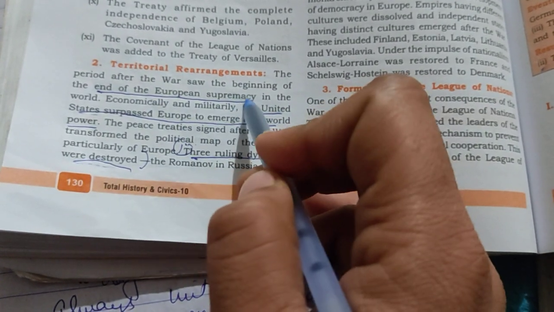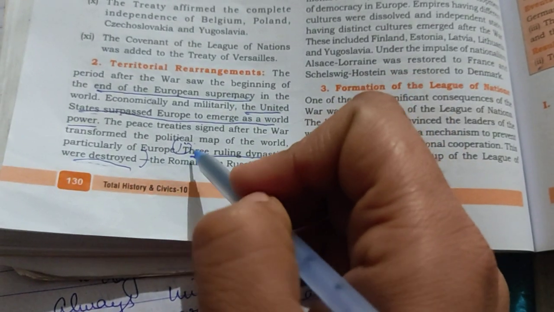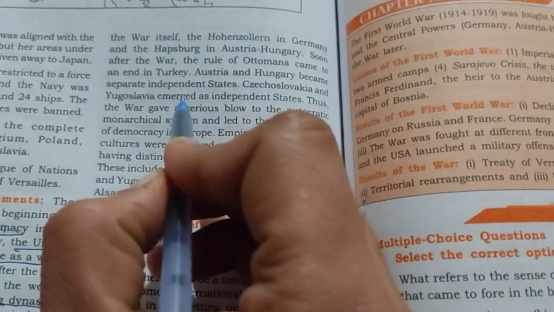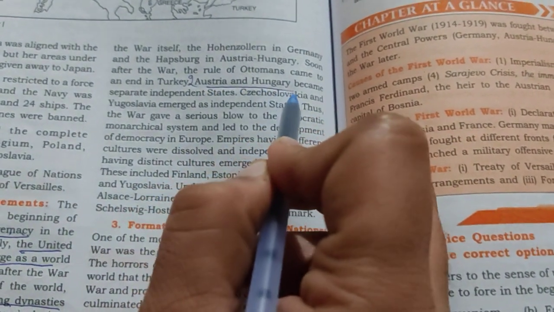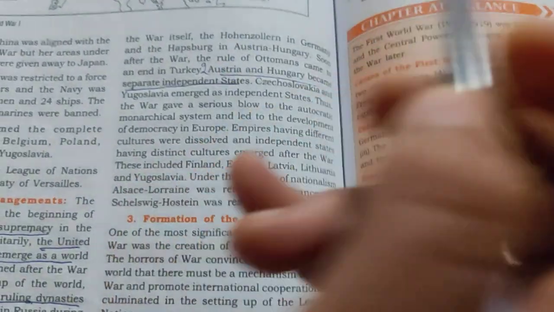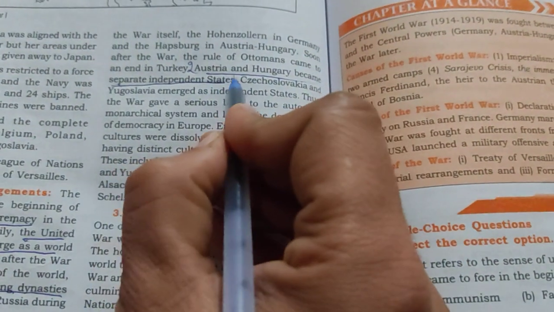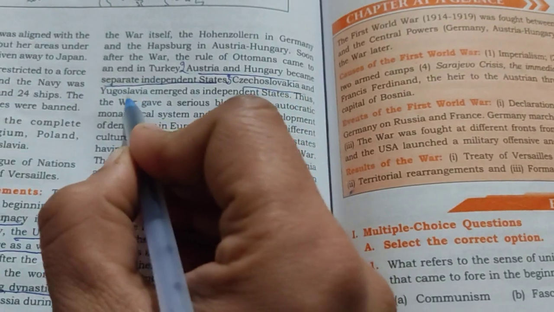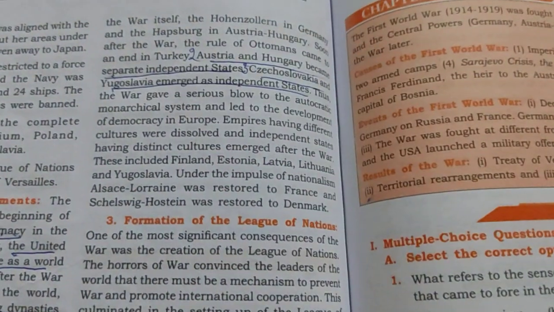These are our introductory notes. These are also the keywords. So first point is 3 ruling dynasties were destroyed. Second point is Austria and Hungary became separate independent states. Third point is Czechoslovakia and Yugoslavia emerged as independent states.